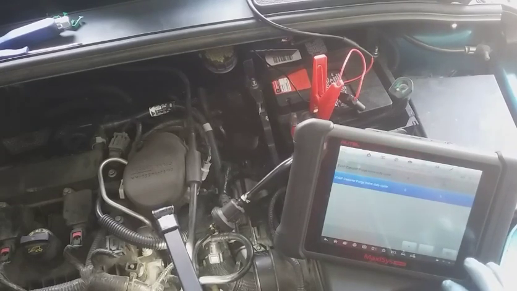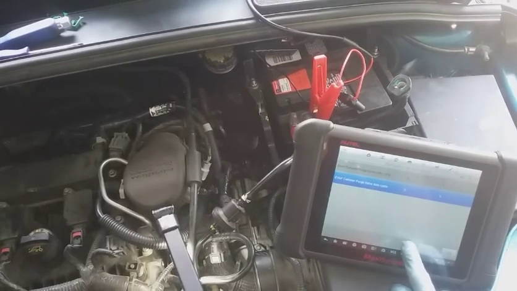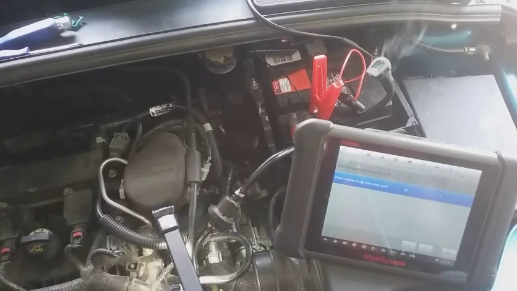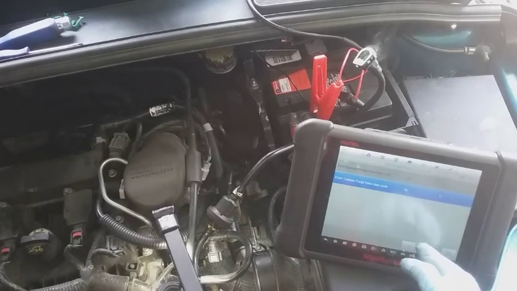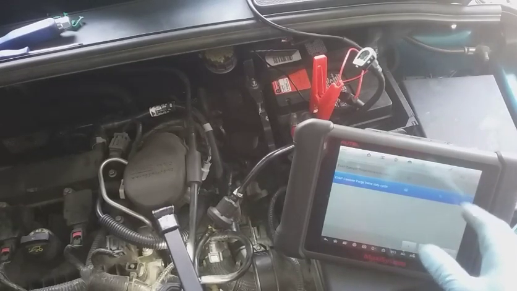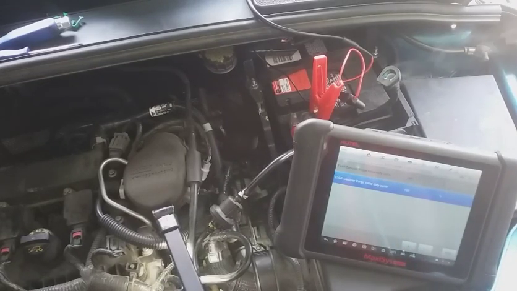All right, I'm going to go ahead and command the purge valve pulse width modulation to about 50%. It's at 60. Now, if this was supposed to naturally be off, then at 100% it should be completely closed, not open. Still coming out.